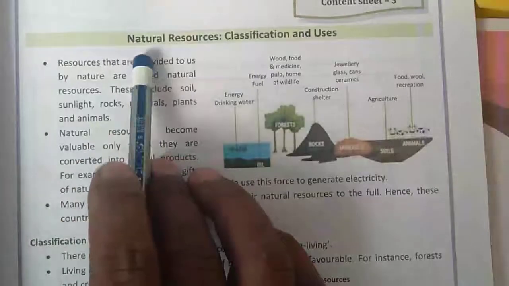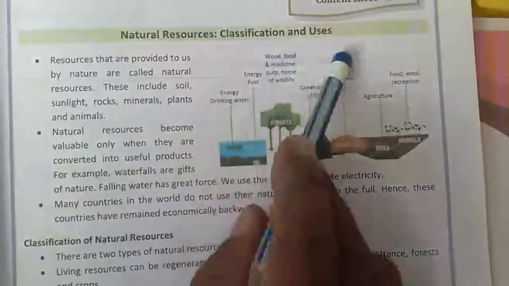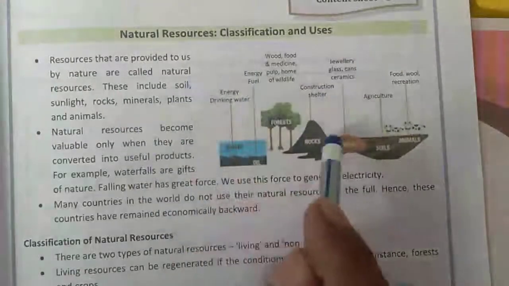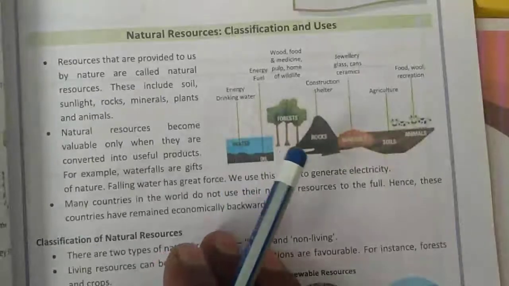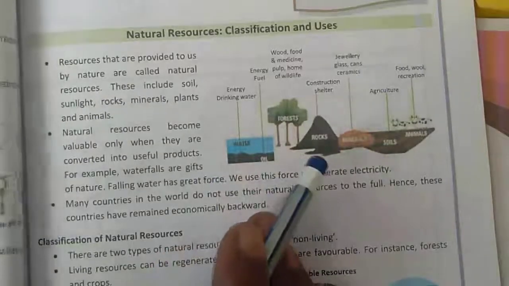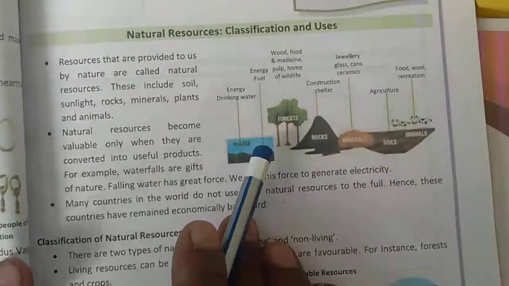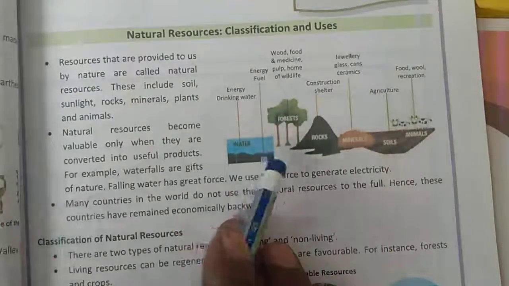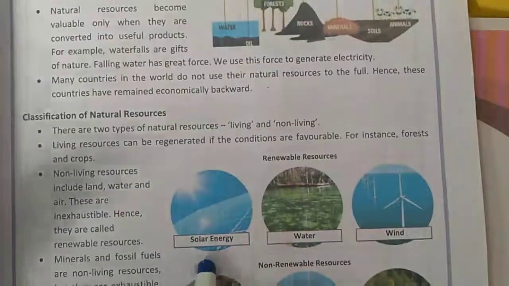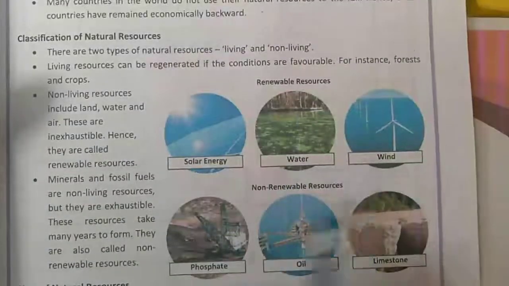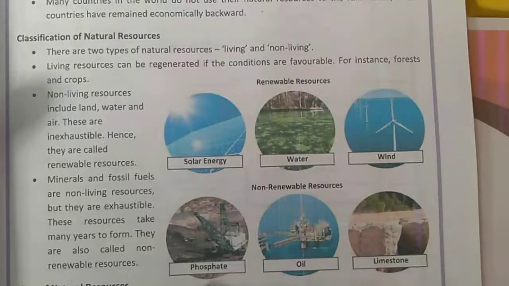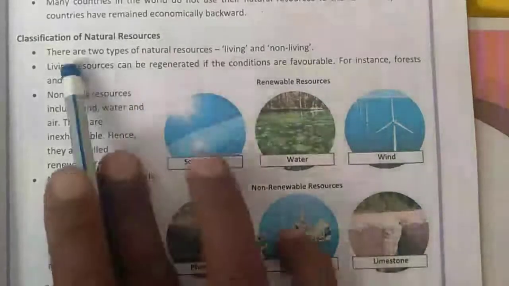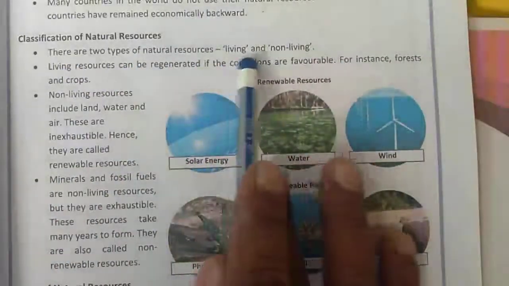and after finishing these studies we had started to learn about natural resources and classification and uses. So while learning natural resources, we came to know that there are some things which are useful for human beings as well as other living things also. Such things which are useful for us and are provided to us directly by nature are called natural resources. And we had classified these resources like solar energy, water energy, wind energy, and some oil, limestone and phosphates are also given to us. This type of resources can be classified into two sections basically.